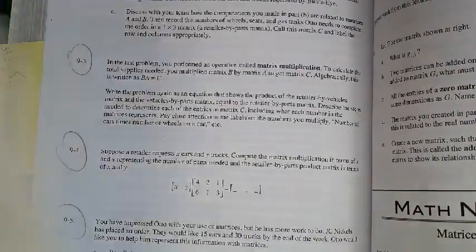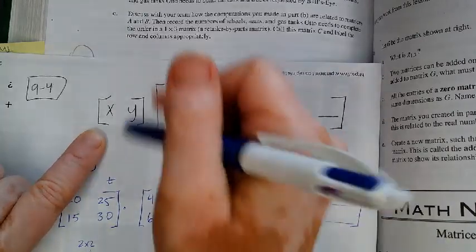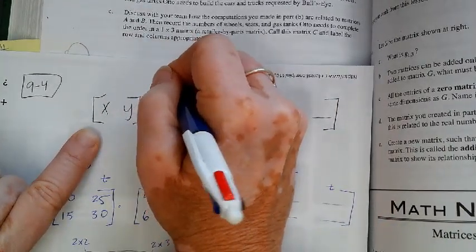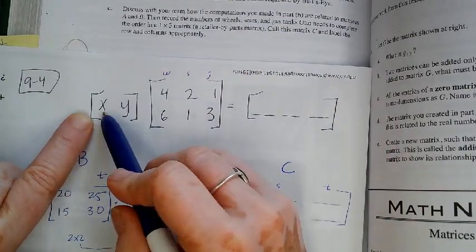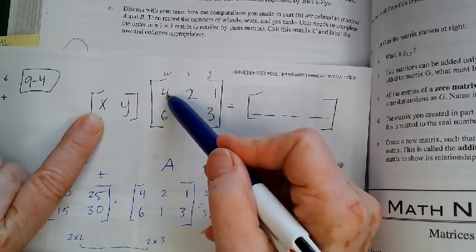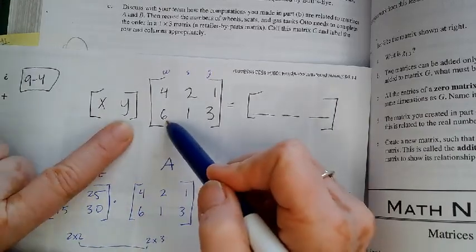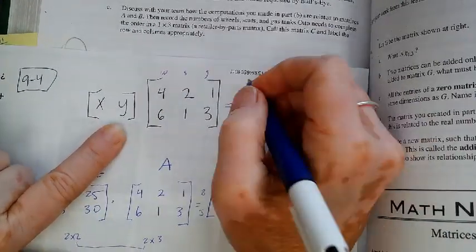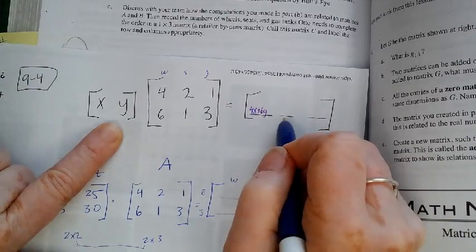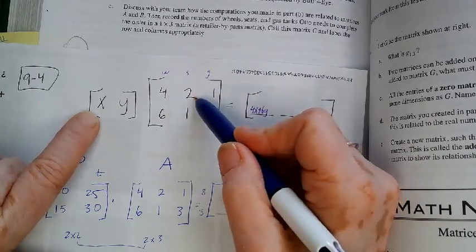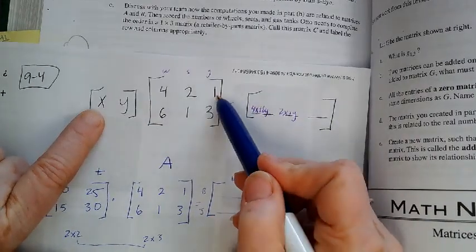Okay, so I have it right here. So if this is the wheels, and this is the seats, and this is the gas tanks, I'm going to go X times W plus Y times, well, X times, it's going to be 4X plus 6Y. Let's just write it all down. And then in the next one, it's going to be 2X plus Y. And then the next one is going to be 1X plus 3Y.